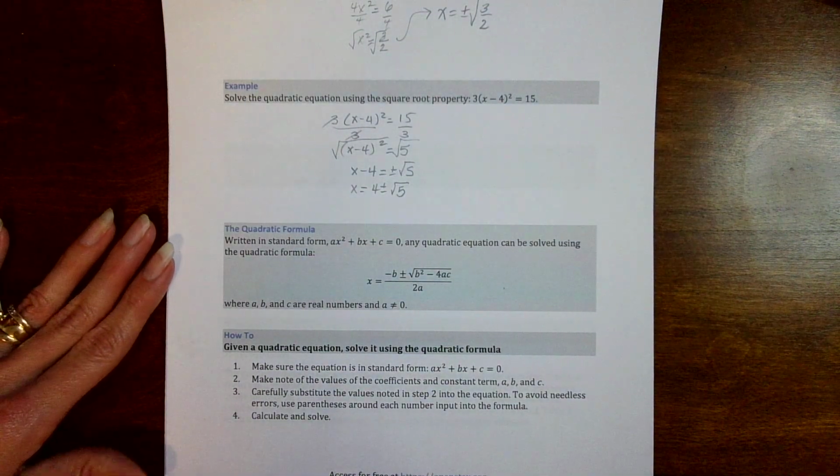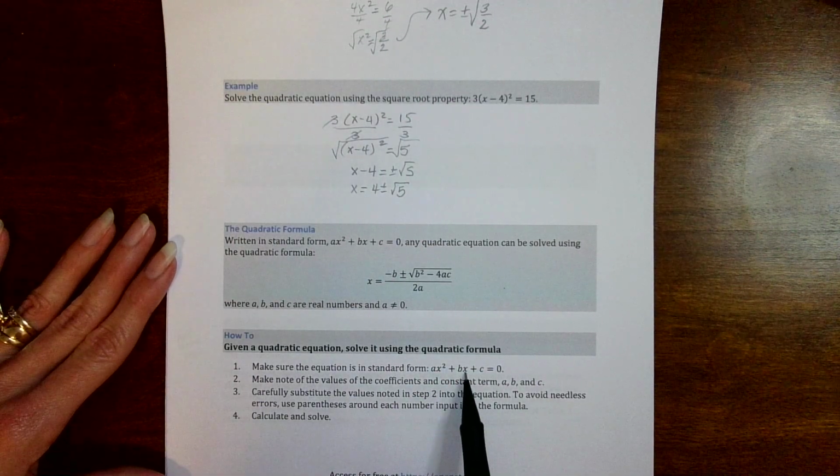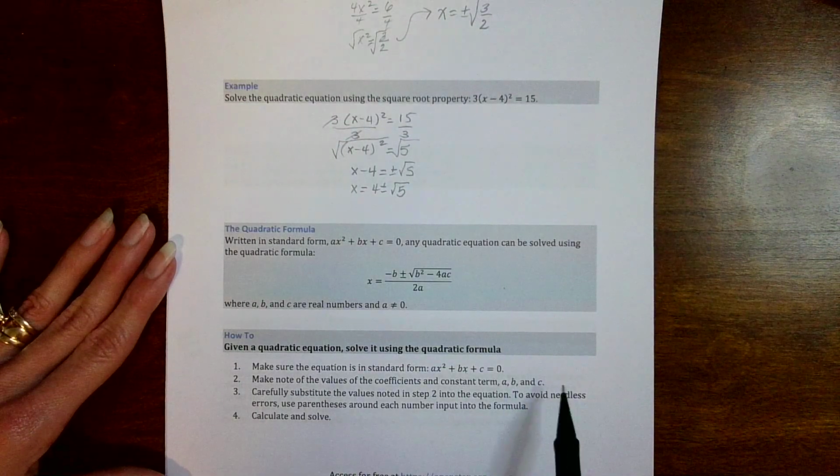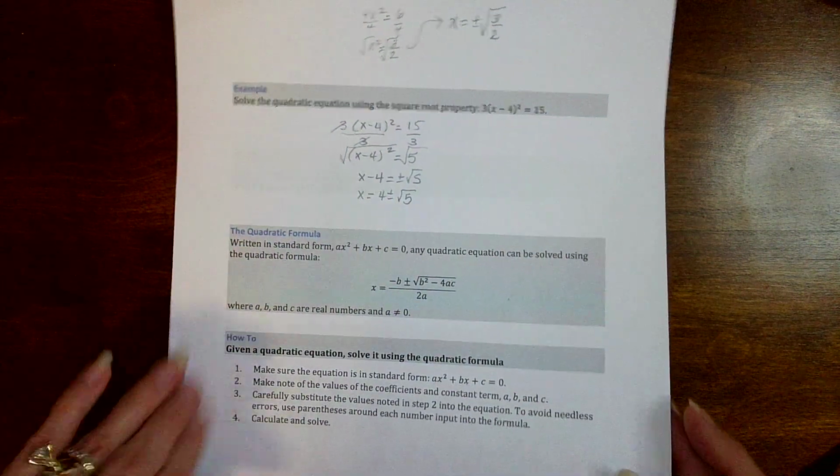Alright, so we're going to make sure everything's in order. So you're going to have your x squared first, your x term, and your constant next. And then we're going to write out what a, b, and c are. We're going to carefully substitute. I like to put parentheses when I substitute so I don't lose any signs. And then calculate and solve.